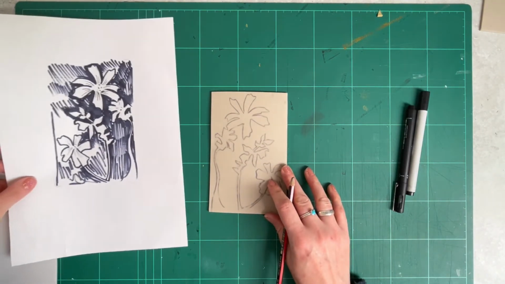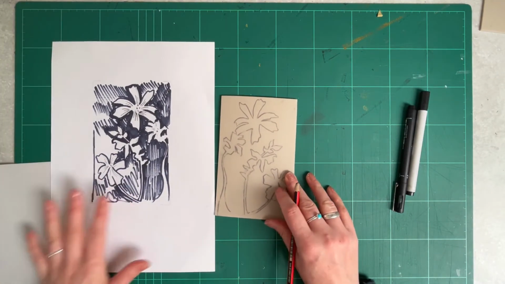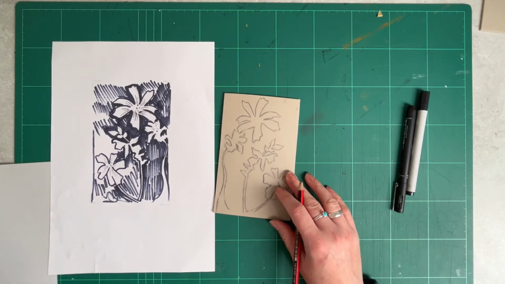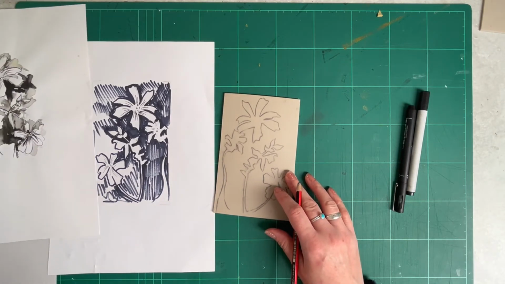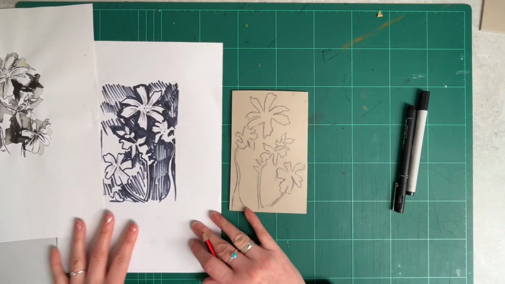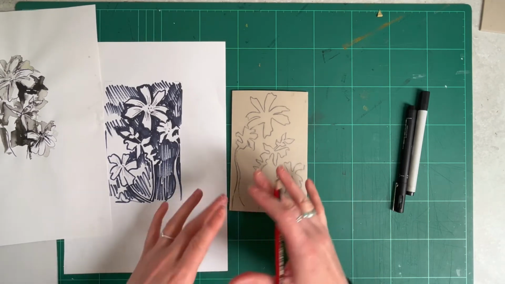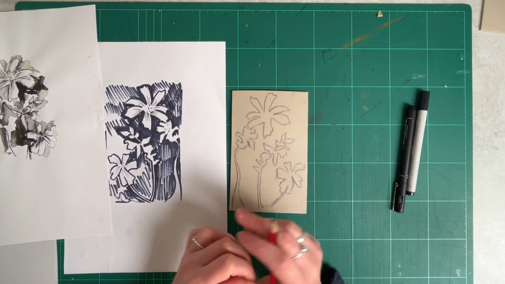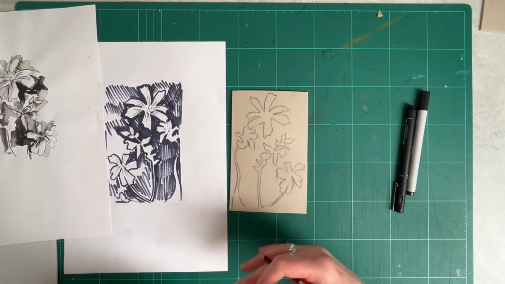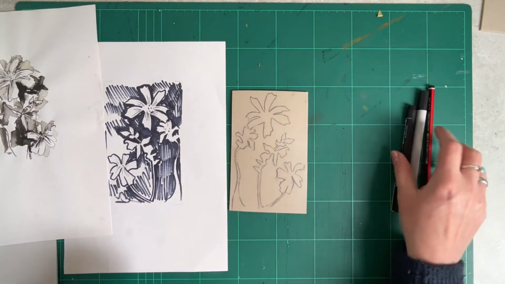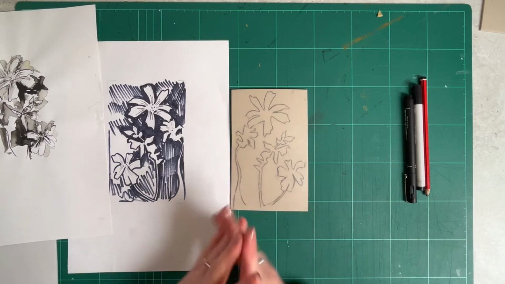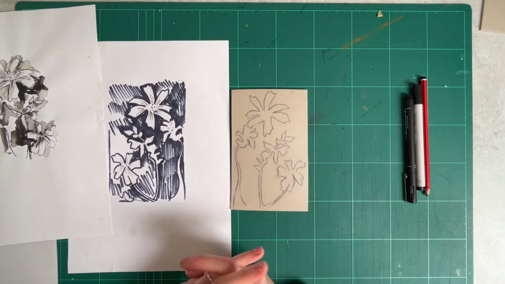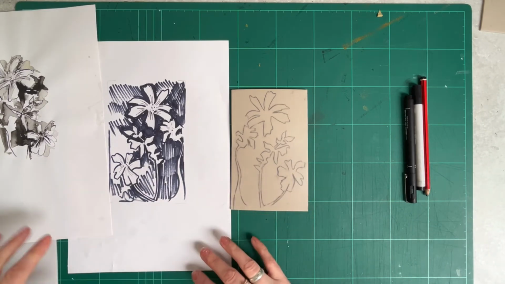And then I am probably going to keep referring back to my design and my previous work as well, just to give me ideas on how I'm going to develop this print, because although I've decided on a design, it doesn't mean to say that I can't continue to develop as I'm working. Okay, once you've done that, then the next thing to do is to start cutting out.